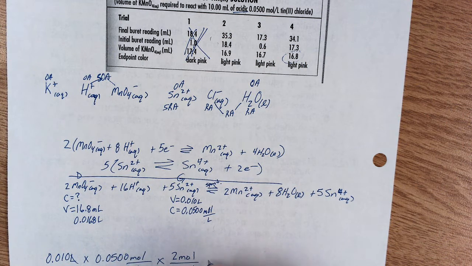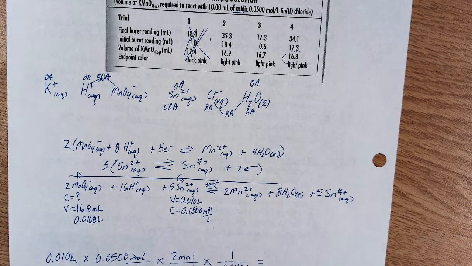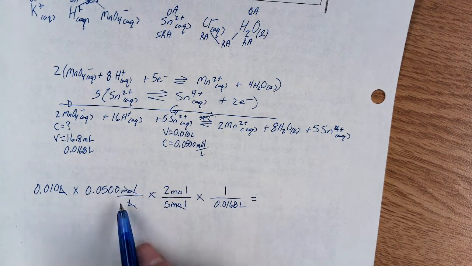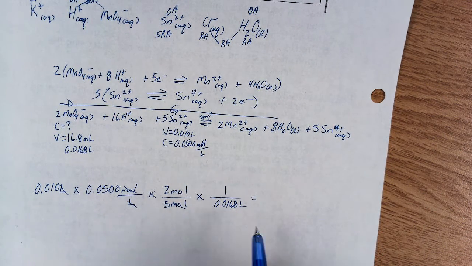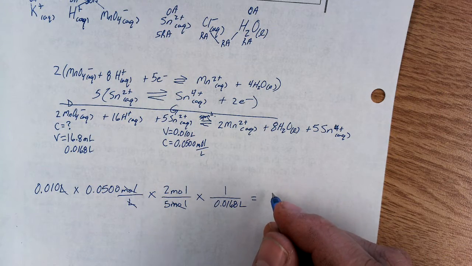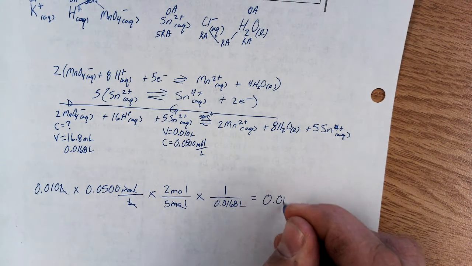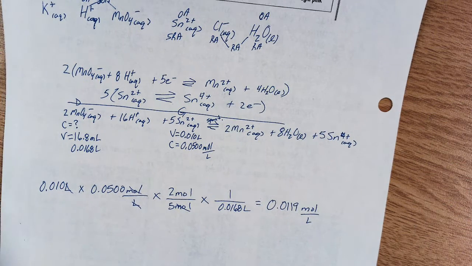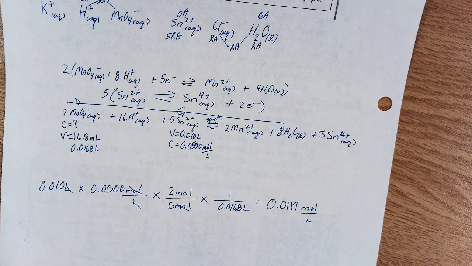Moles cancel, and then we want to end up with moles over liters, so we put liters on the bottom, 0.0168. If you had left this in milliliters and milliliters, they would have canceled out. Either way, we should get our answer of 0.0119 moles per liter.